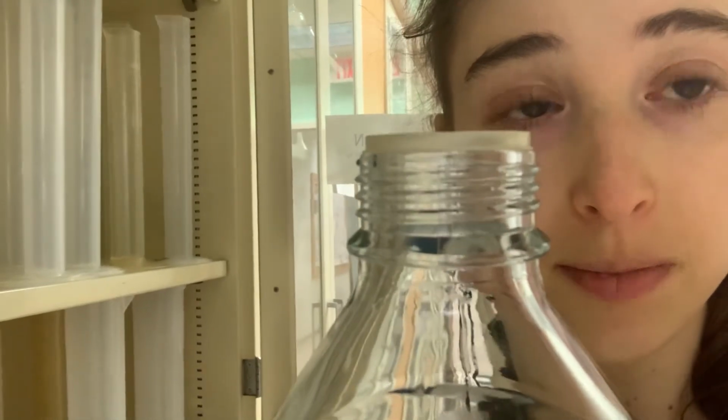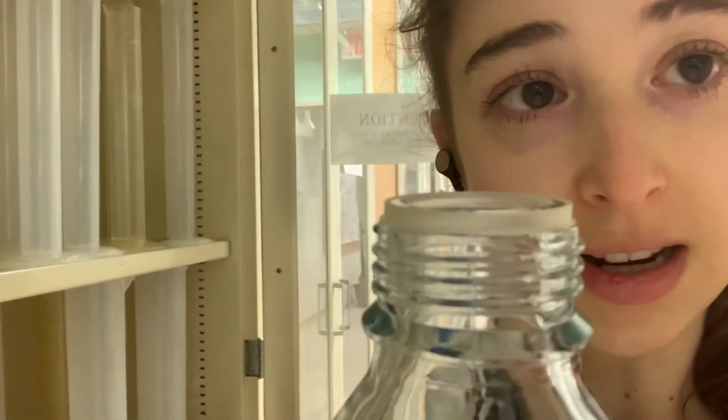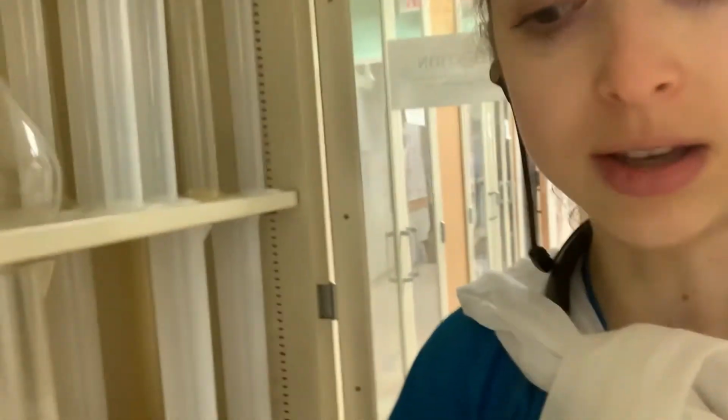So check the lid, and also check the rim of the bottle. It shouldn't be cracked, and it should have this plastic seal on it. If it doesn't, then it won't form a nice seal with your vacuum filter.